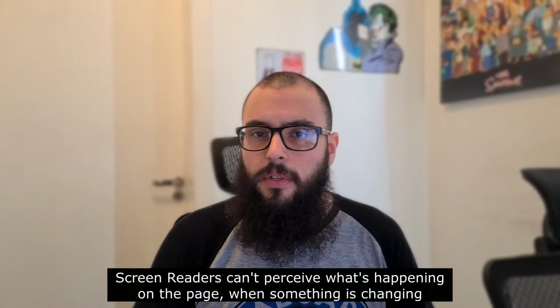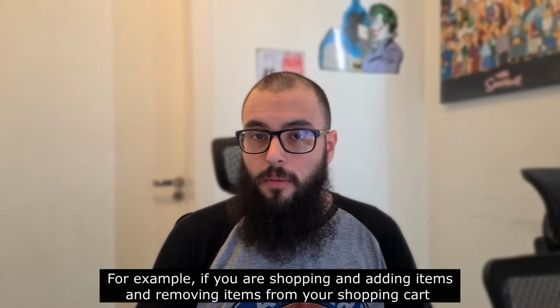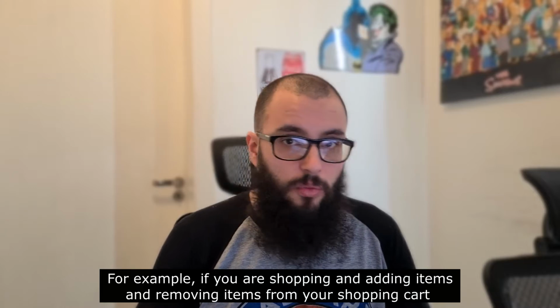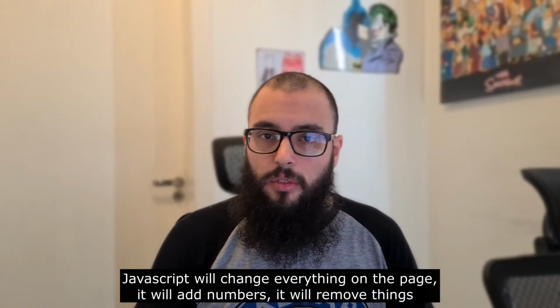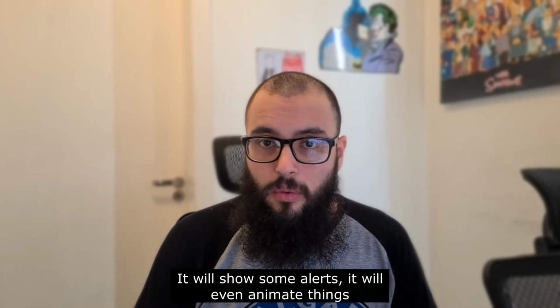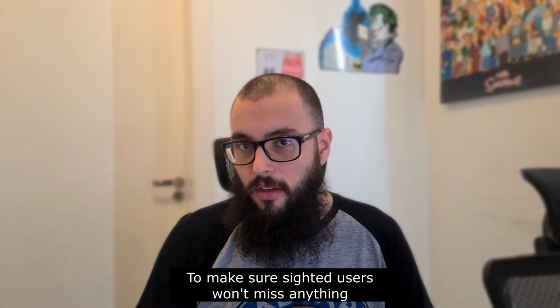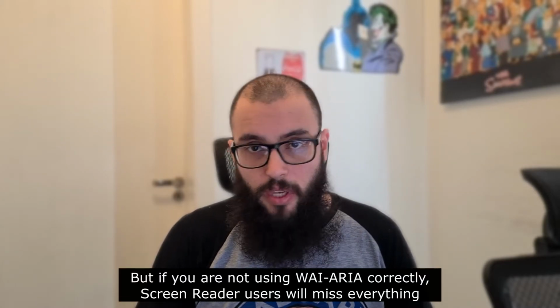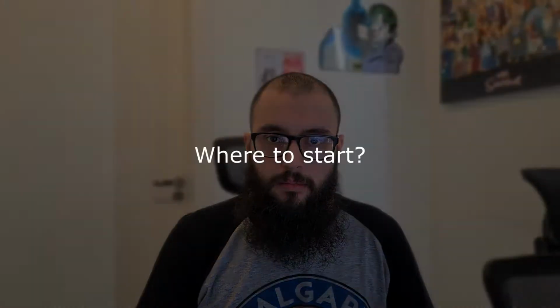Screen readers can't perceive what's happening on the page when something's changing. For example, if you are shopping and adding and removing items from your shopping cart, screen readers can't perceive that unless you're using ARIA. JavaScript will change everything on the page, will add numbers, remove things, show some alert, and even animate things to make sure sighted users won't miss anything. But if you're not using WAI-ARIA correctly, screen reader users will miss everything.